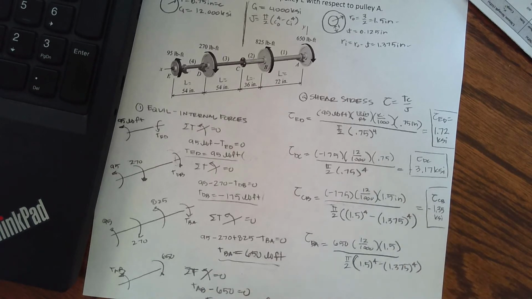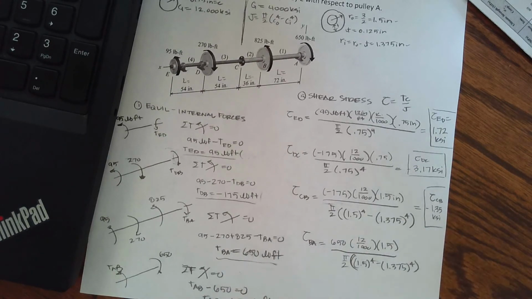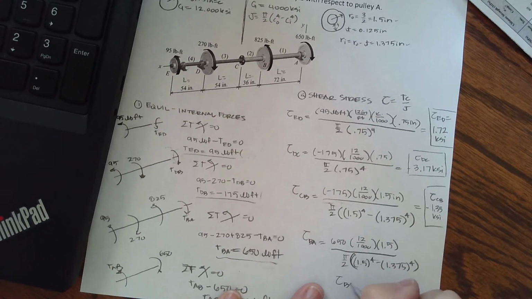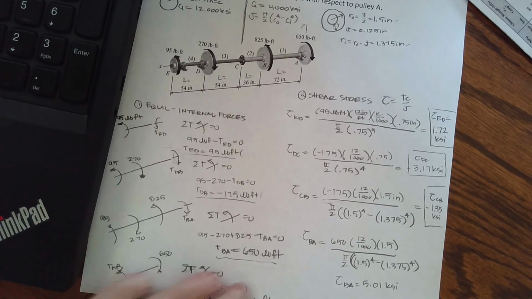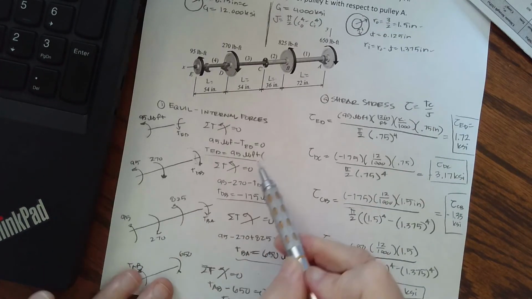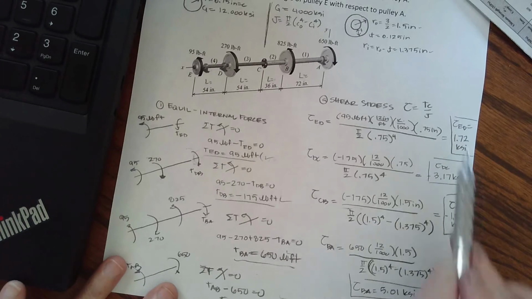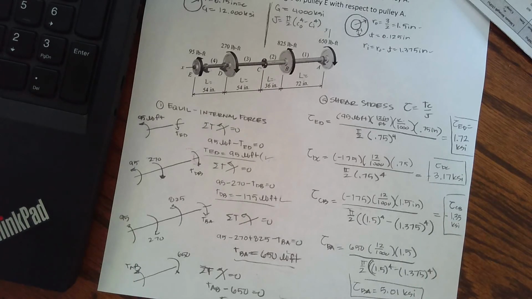I make sure I do my algebra right, keep my extra parentheses there, and I get that my shear stress from B to A is 5.01 KSI. So I now have my internal torques and my shear stress, and now it's pretty easy to go back and calculate my angle of twist.